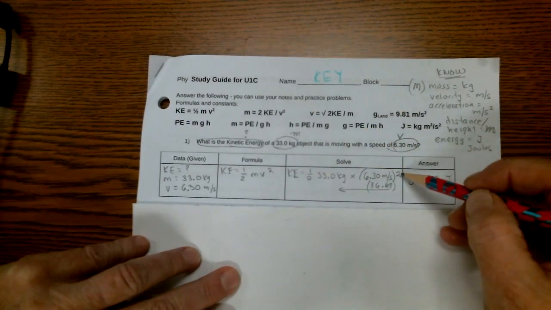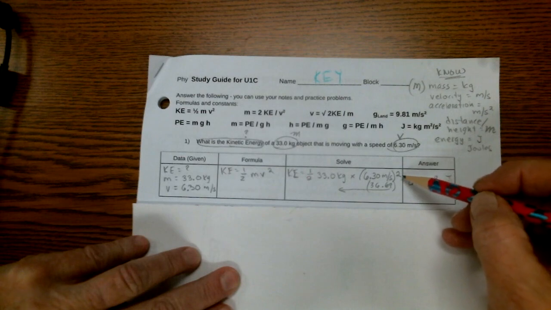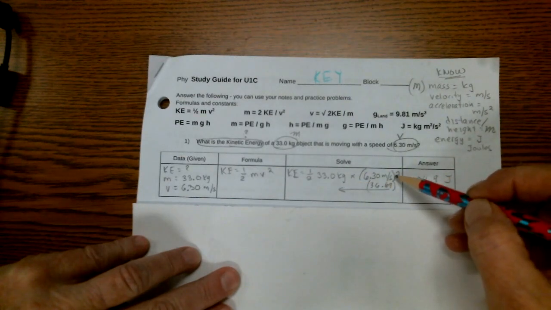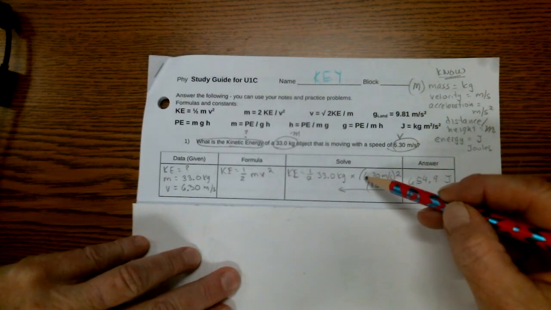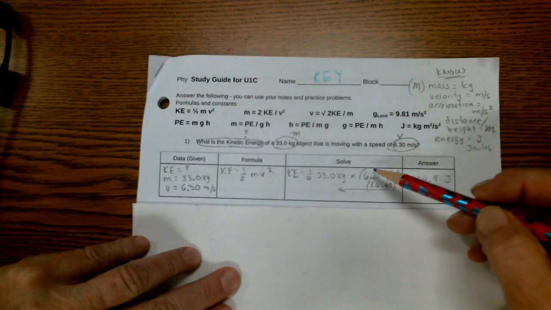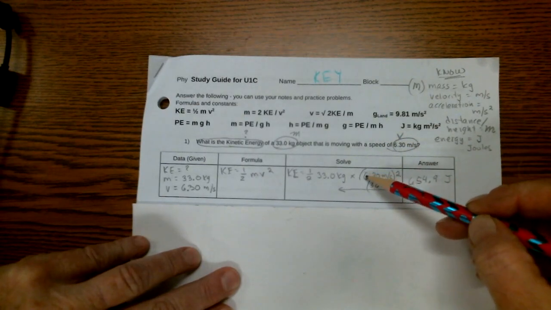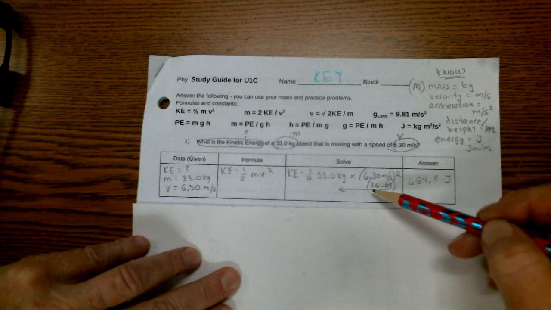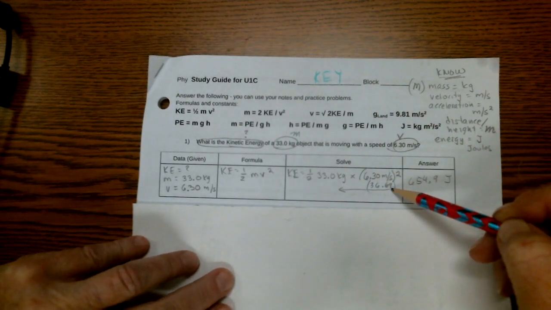When you see a square, especially at the end of a formula, always go backwards. So I'm going to solve this going backwards. I'm going to take 6.3 and square it. Or you can just take 6.3 times 6.3. That is squaring that number.